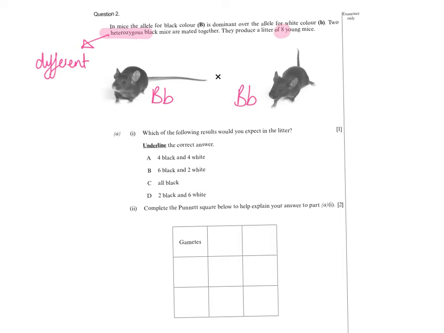Okay, so if we've got dominant, we'd end up with 6 black and 2 white. And then if we draw the Punnett square to help explain our answer, I draw my heterozygous: big B, big B, big B, little b, big B, little b, little b, little b. Out of my 4 offspring here, he'd be black, he'd be black, he'd be black, and he'd be white. So I've got 3 to 1 of black to white, but I've got 8 young mice, so I double it, so 6 black and 2 white.